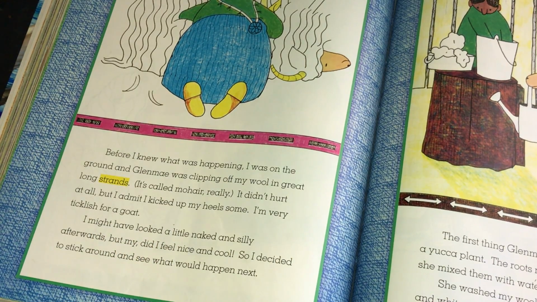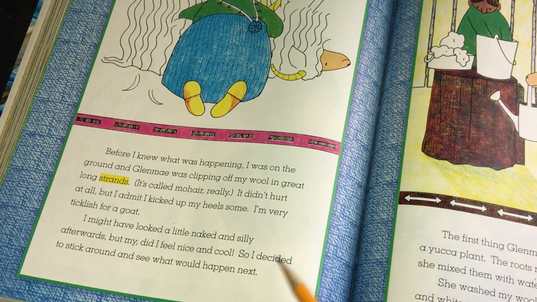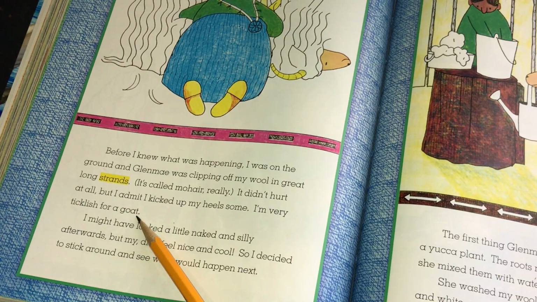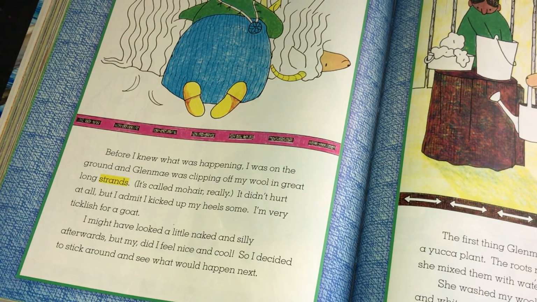What did we just find out about Geraldine? Is Geraldine a sheep? Yes. Let's read this sentence again and find out if Geraldine is a sheep. I'm very ticklish for a goat. What kind of animal is Geraldine? Goat. Geraldine is a goat.